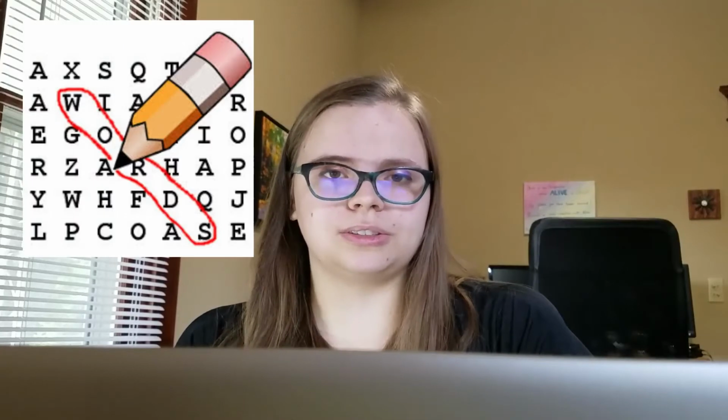There's a puzzle that I've been making for a while now. It's something my mom and I are a little obsessed with. It's kind of a version of a word search, but confusing.